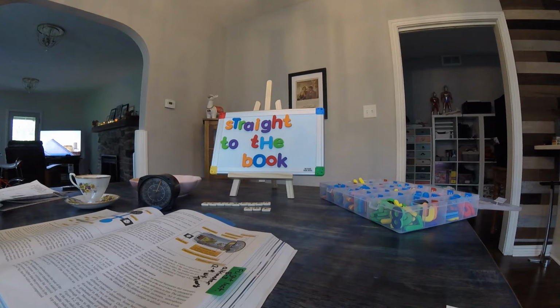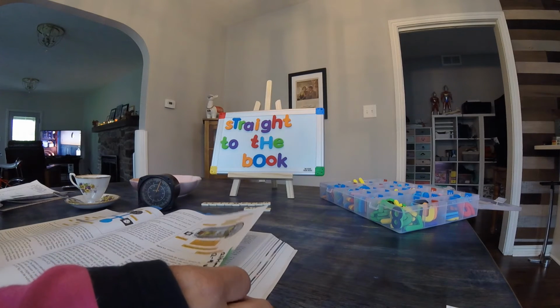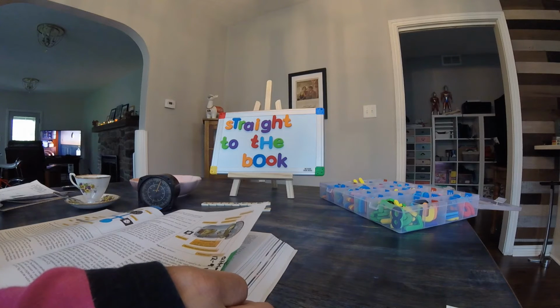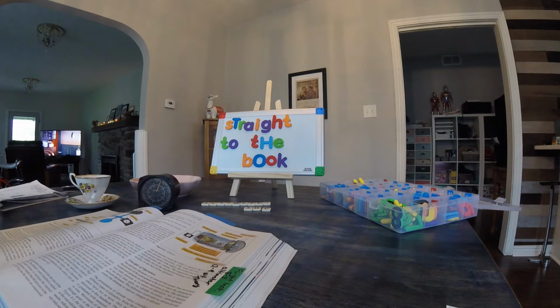Okay, and so I'm in the Pilot's Handbook of Aeronautical Knowledge. I'm in chapter 8, which is my flight instruments, page 8-3 actually. And so I'm just right where it says principle of operation.